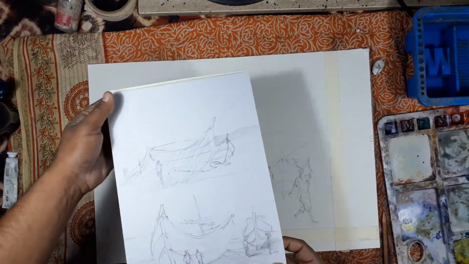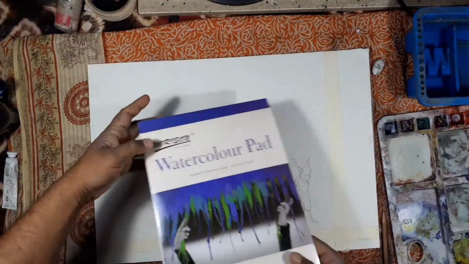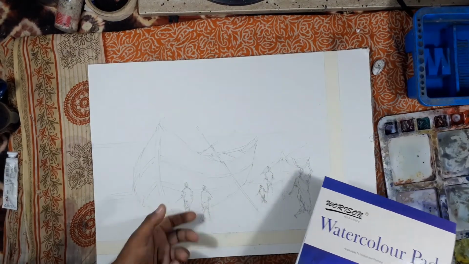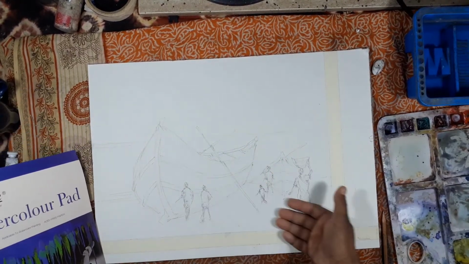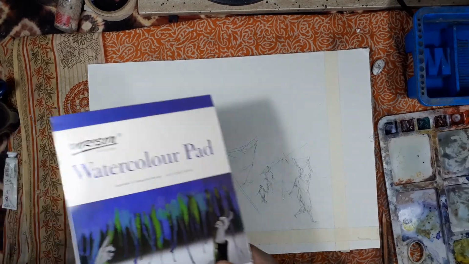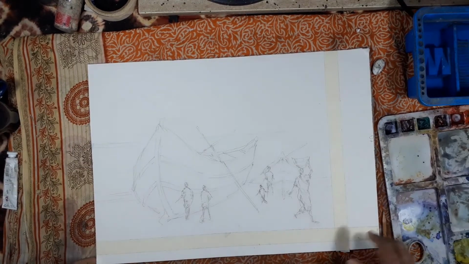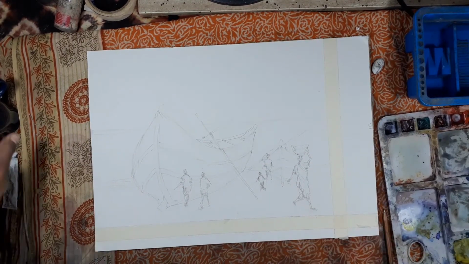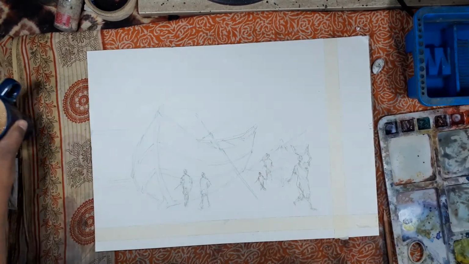Here, we will consider the light coming from this direction and casting a shadow over here on this side at an angle. I will walk you through the entire process, so stay tuned. And I have my coffee also with me, so we're good to go.